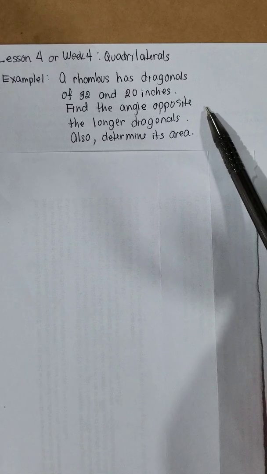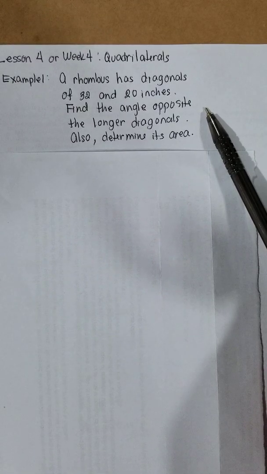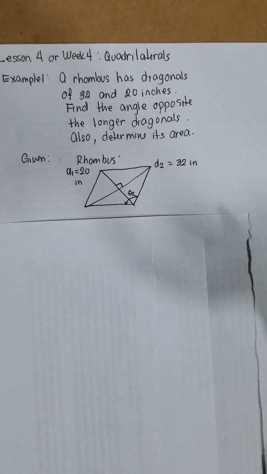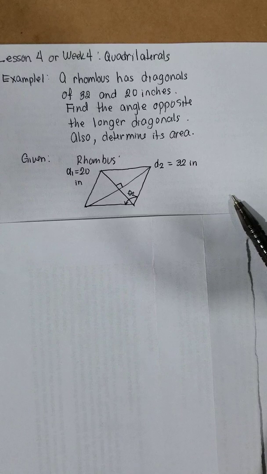A rhombus has diagonals of 32 and 20 inches. Find the angle opposite the longer diagonals. Also, determine its area. A rhombus is a parallelogram in which all sides are equal. It may also be called an equilateral parallelogram.